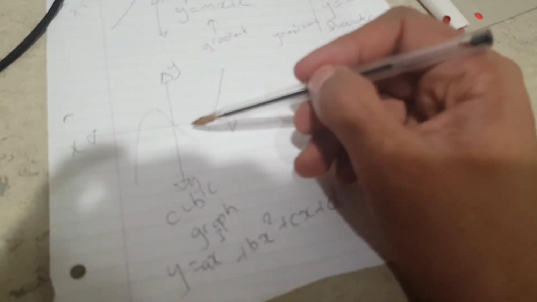Okay, last two graphs now. This one is a cubic graph. It follows ax cubed plus bx squared plus cx plus d. The plus d is where it crosses on the y-axis. I'll label that as my x and y. And cubic always has 3 roots. So we've got 1, 2, 3 roots. Cubic always has to have 3 roots.